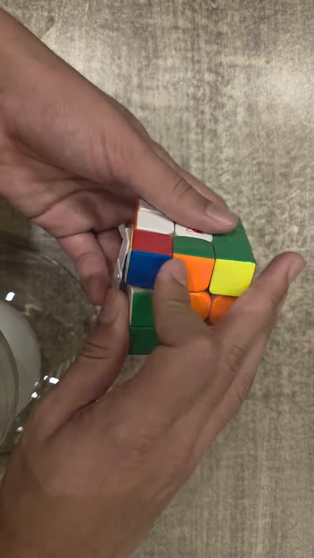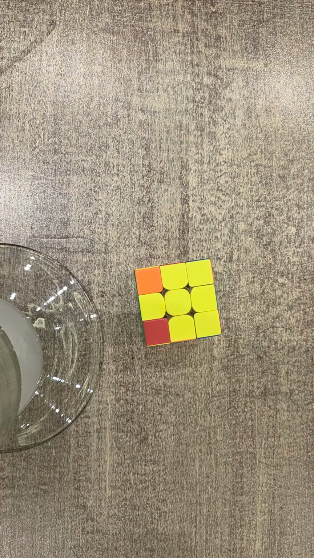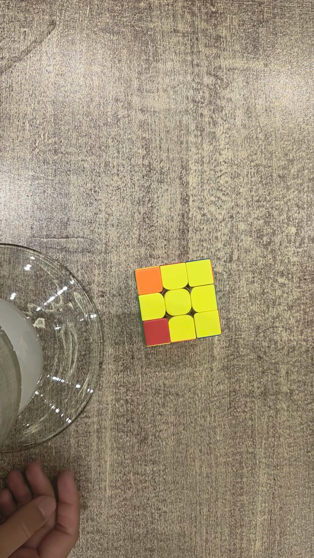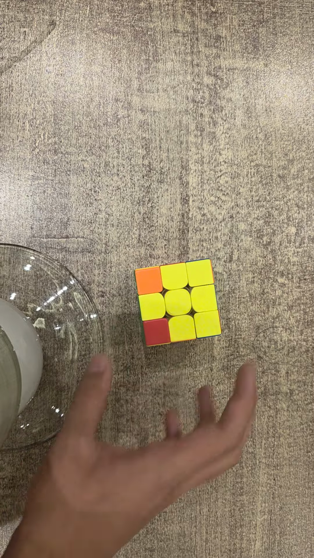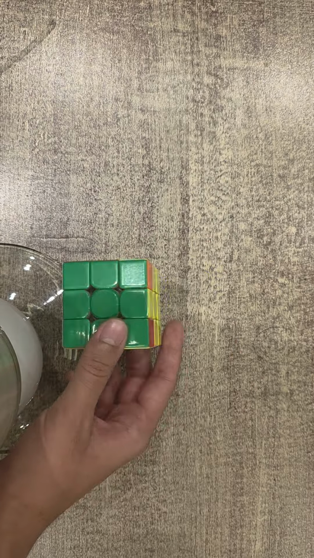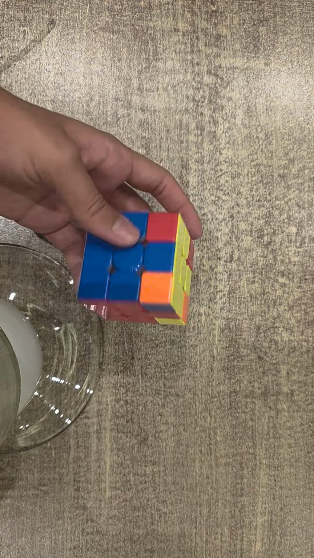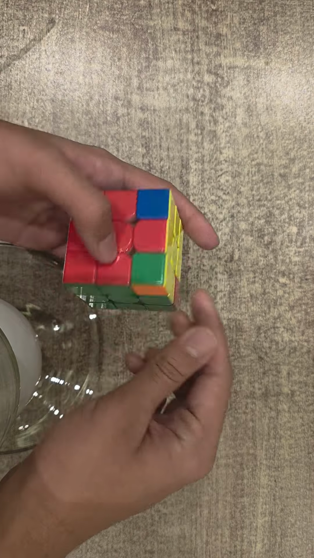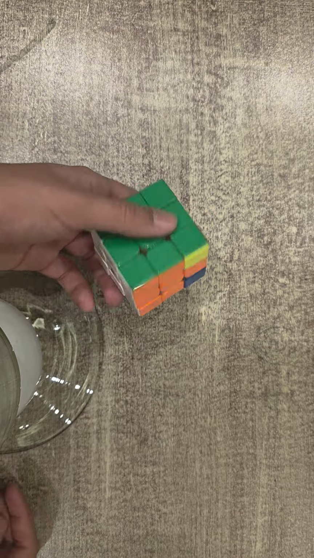Now for the eighth case, this one was a little confusing also. The seventh case, the previous case which I also showed you, was a little confusing, but don't worry, once you actually practice it, hopefully you will understand. For the eighth case, first of all, once we twist the corners, this is another E perm, but from a different angle.